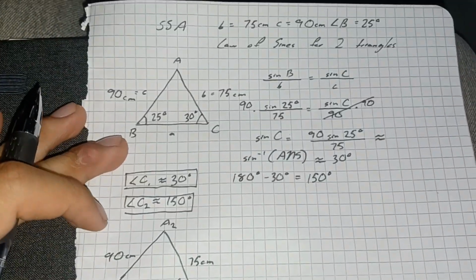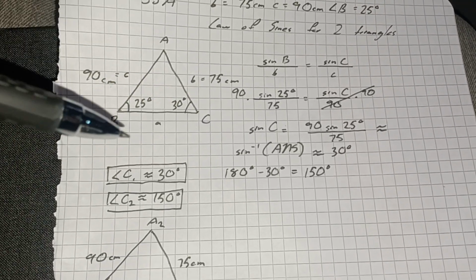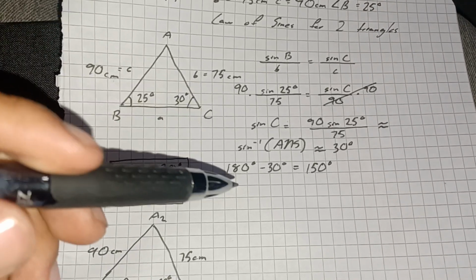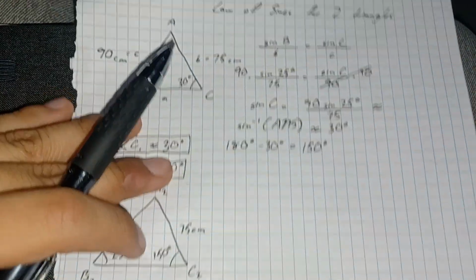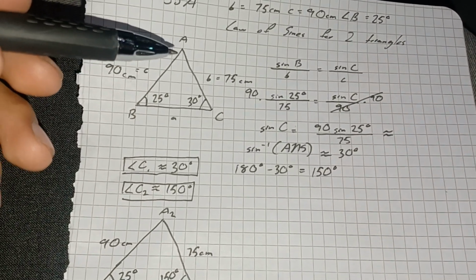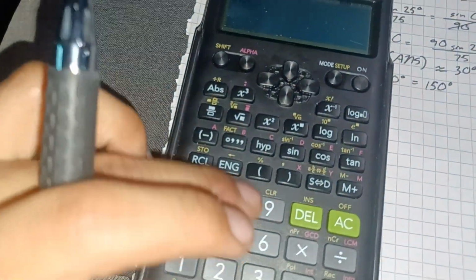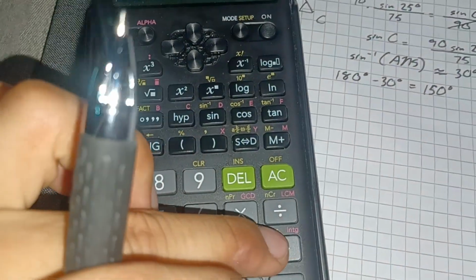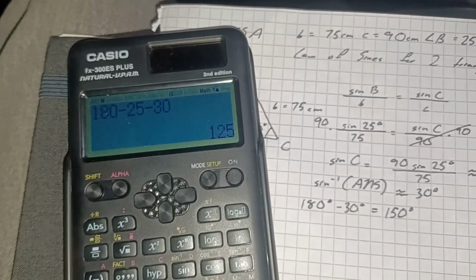Okay, so angle A, recall what I said. All the angles in a triangle have to equal 180. So in order to find angle A, we just take 180 and subtract these two angles from it. Let's do that right now. 180 minus 25 degrees minus 30 degrees. That's going to give us 125 degrees.